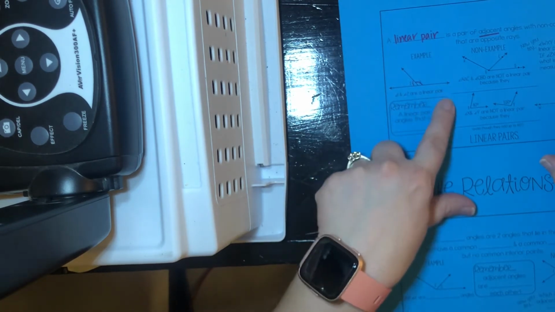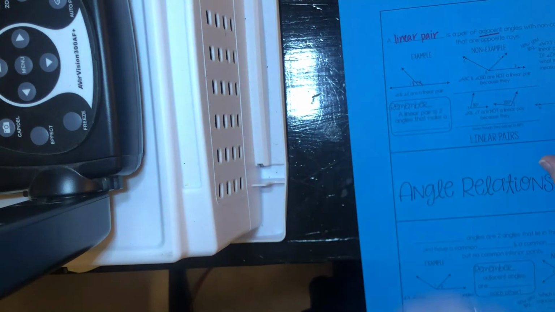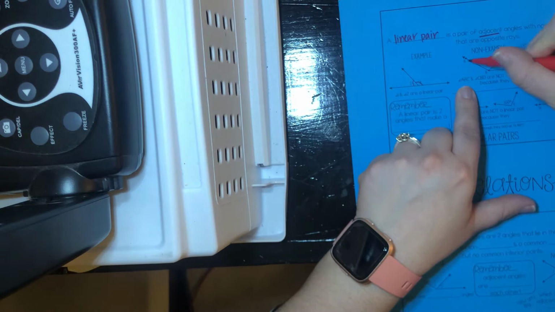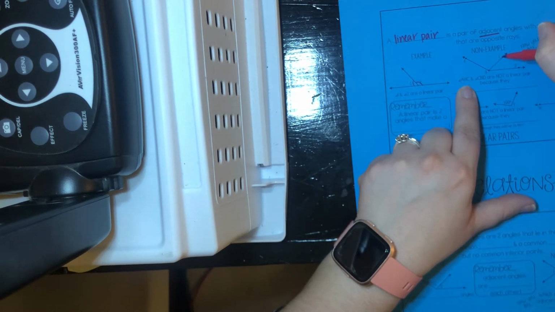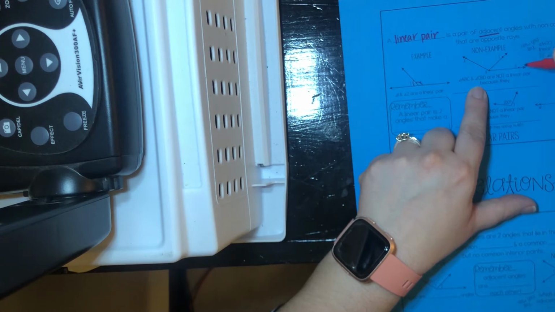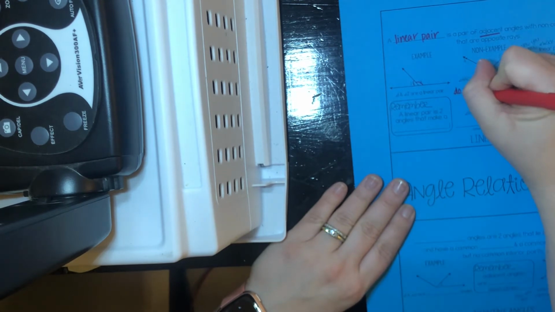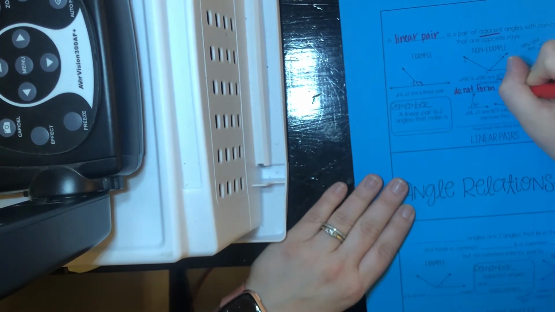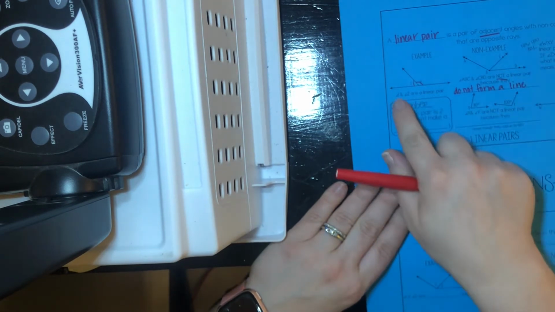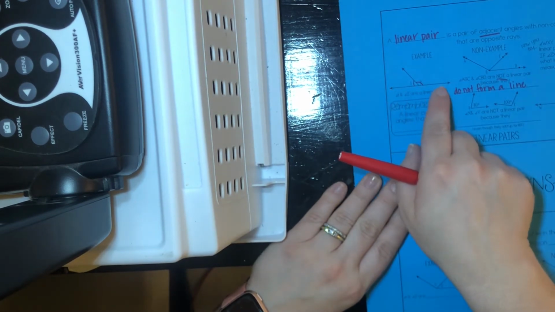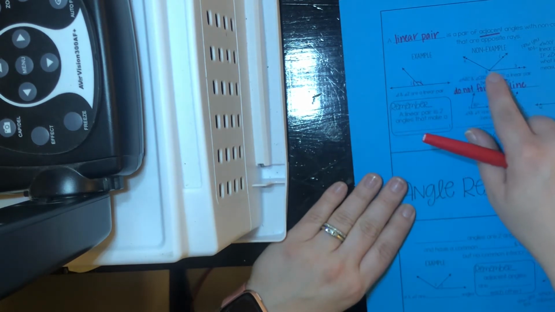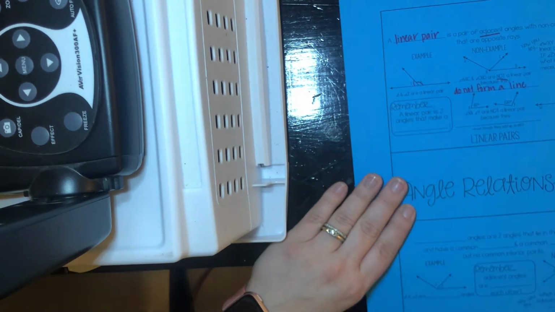Angle 1 and angle 2 are a linear pair. Angle ABC and angle CBD are not a linear pair because they do not form a straight line. See on this first example where it's a straight line? This one does not have this straight line. It just has 2 rays or 3 rays.